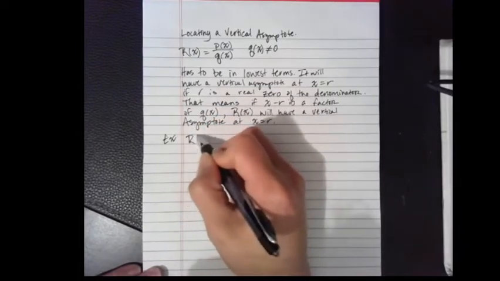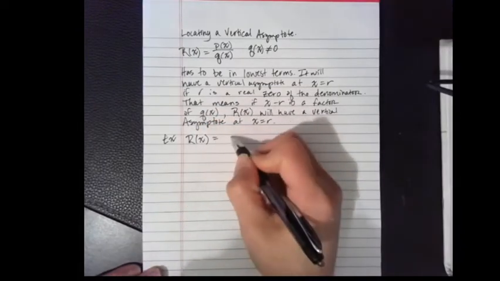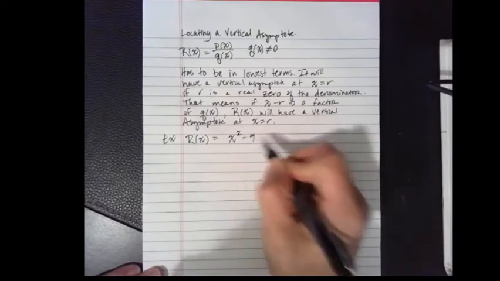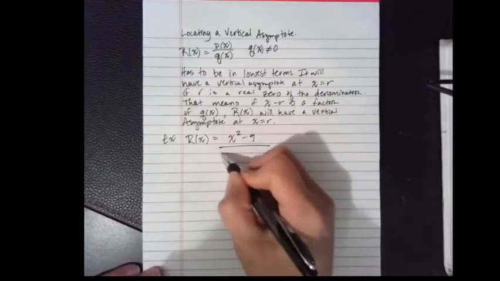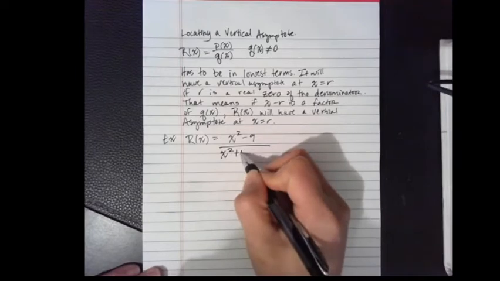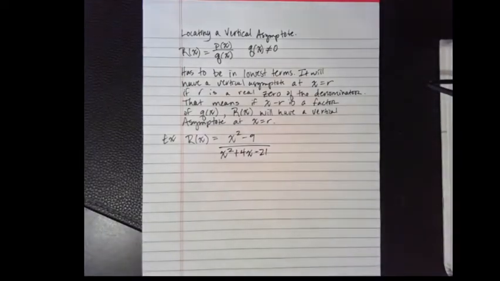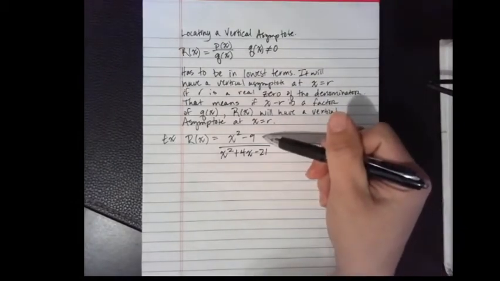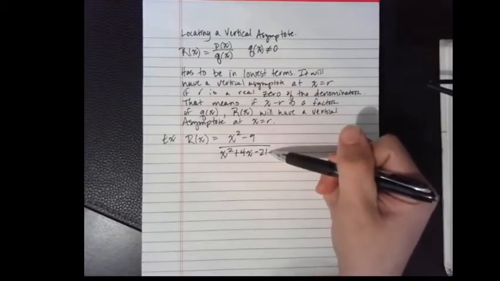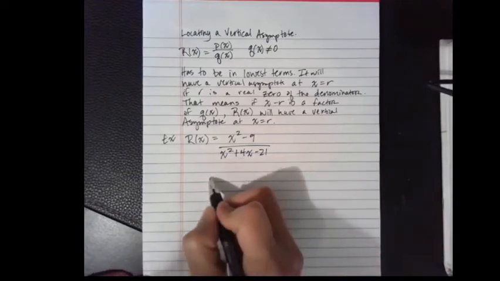So let's say I have r of x equals x squared minus 9, and this is being divided by x squared plus 4x minus 21. Okay, so the numerator here is the difference of squares, so I can factor this, and the denominator here is quadratic, and it does factor, so let's go ahead and rewrite this.